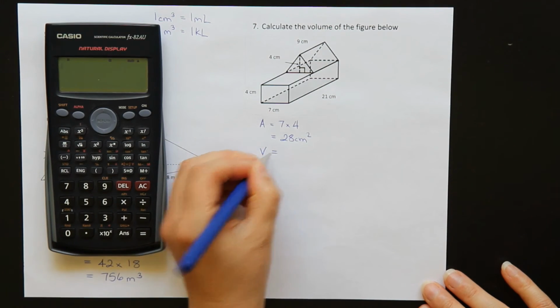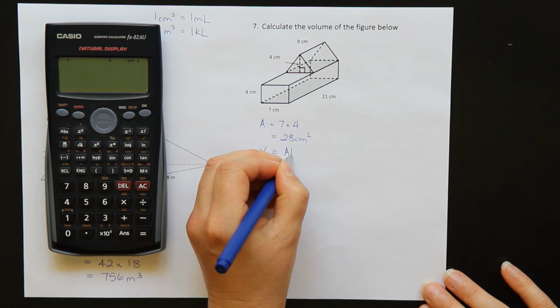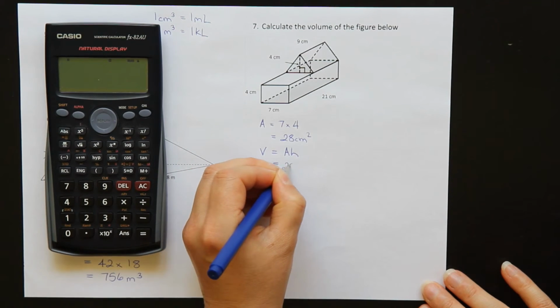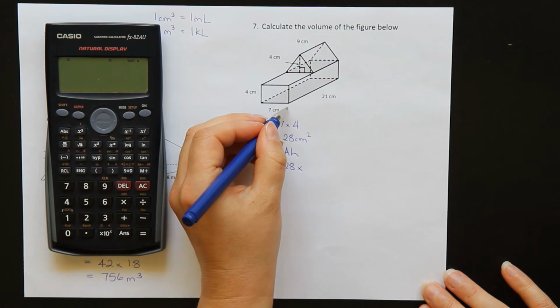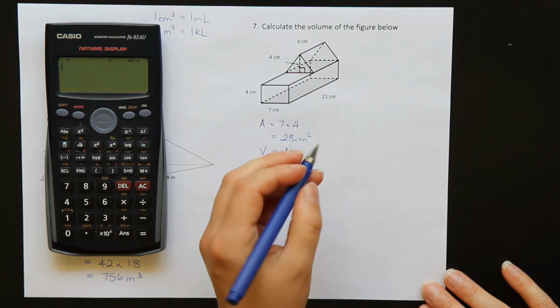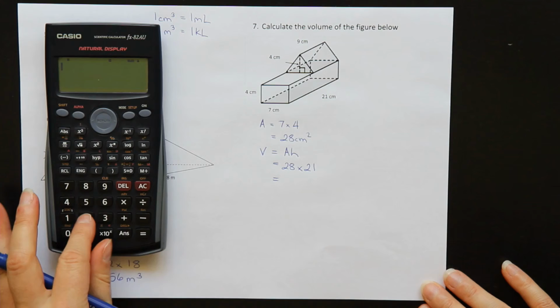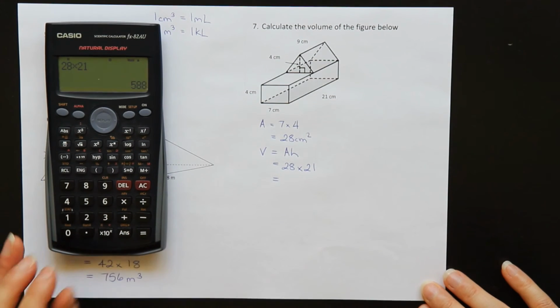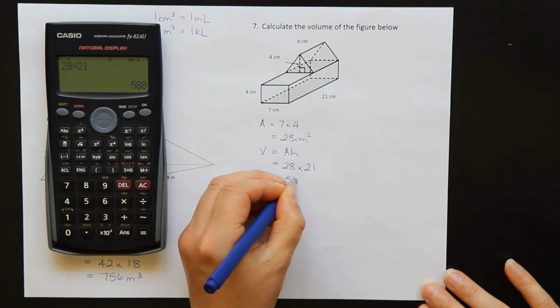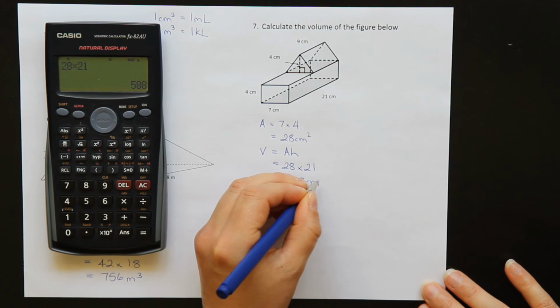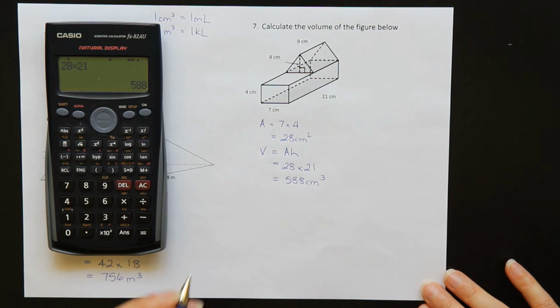The volume will be V equals AH. The area was 28, times that by the height going back, which is 21. 28 times 21 is 588 centimeters cubed. Okay, that was just the rectangular prism.